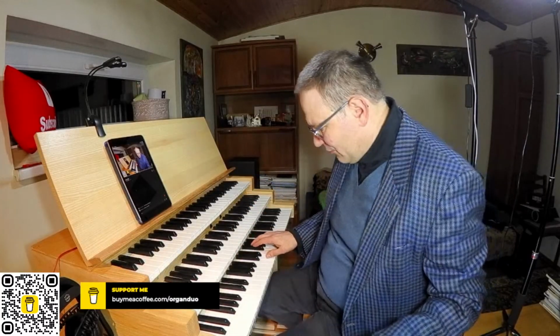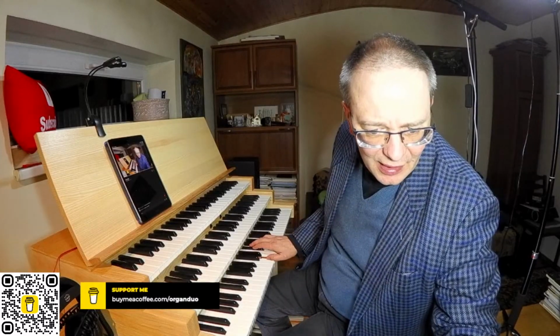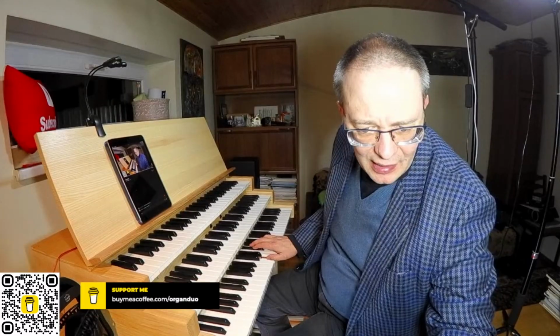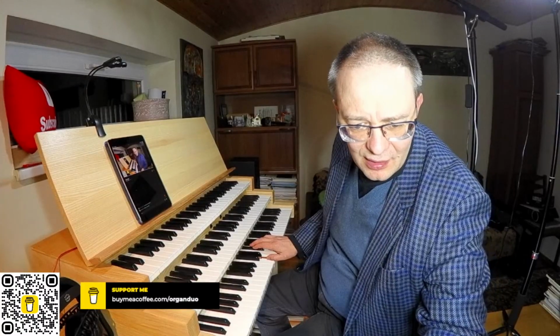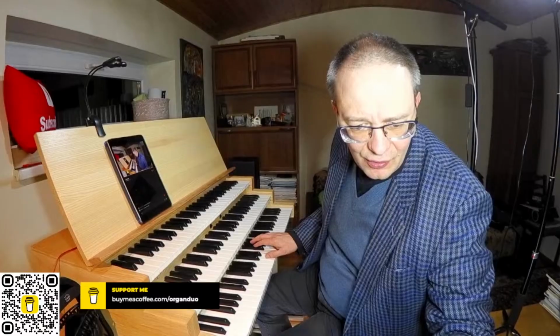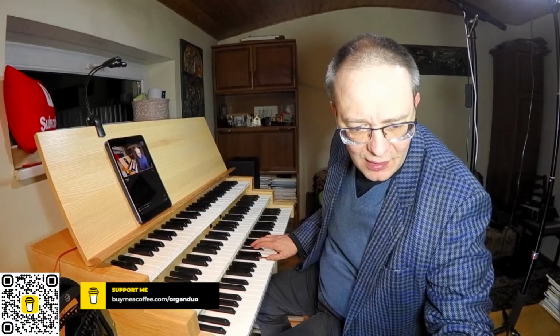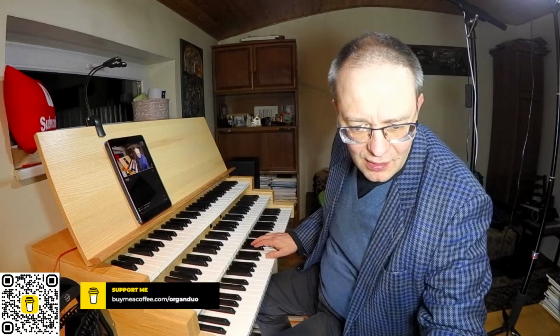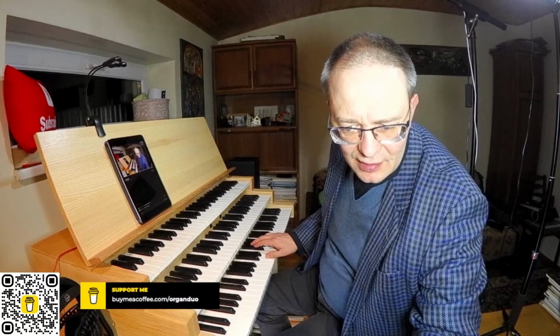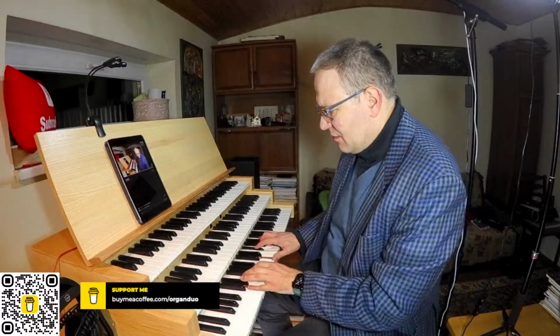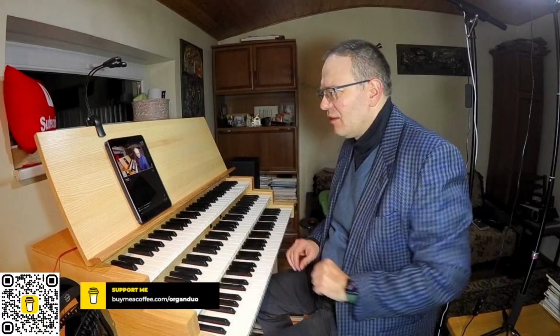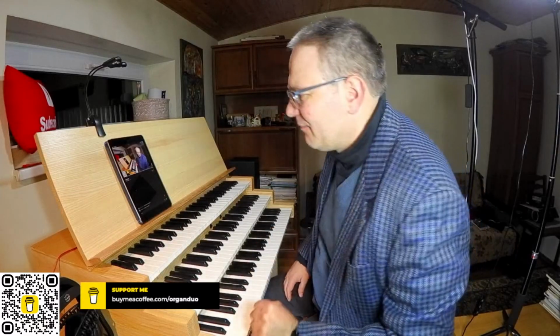A little bit on the Hauptwerk, 8 feet, and a little bit on the pedals as well, like this. 1 2 3 1 2 3. All right, so we can start. Excellent.